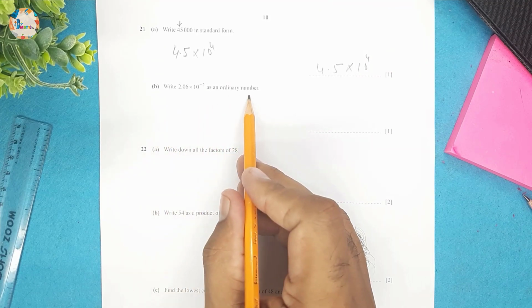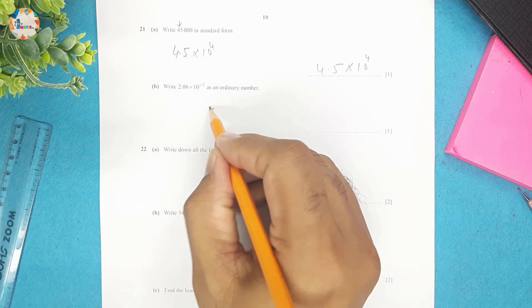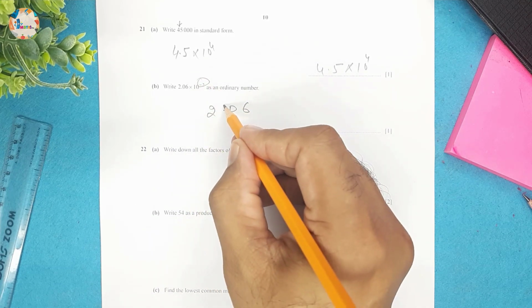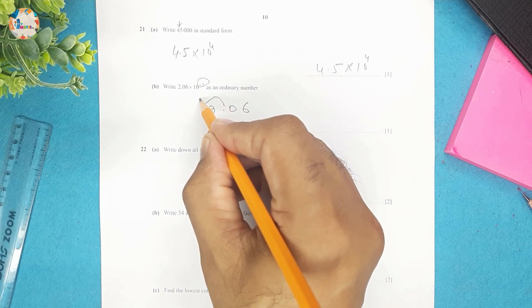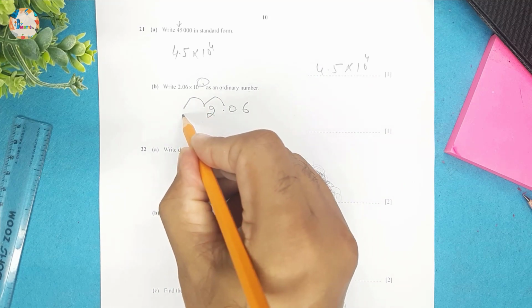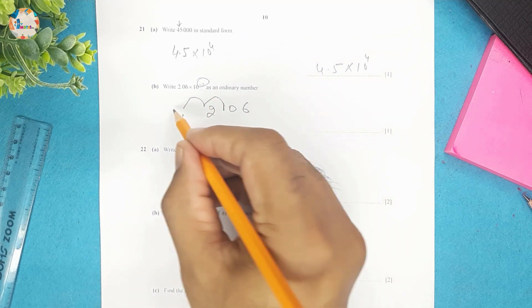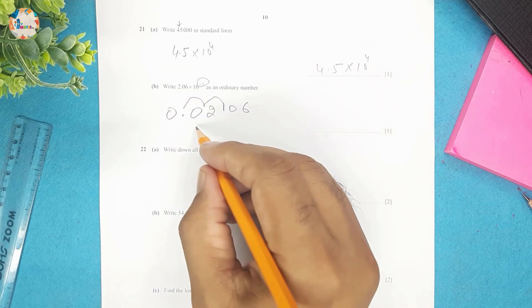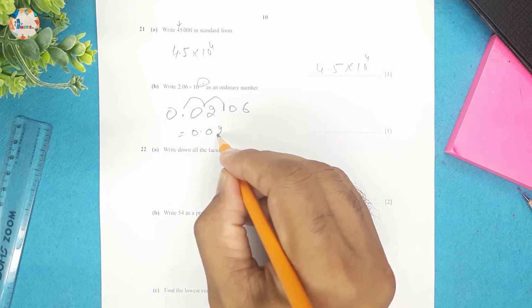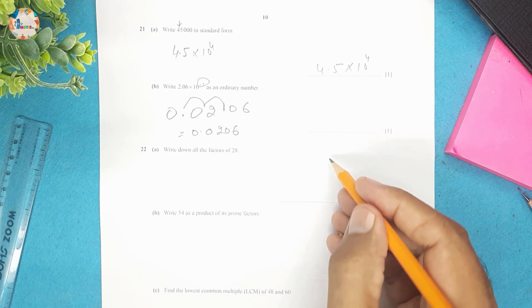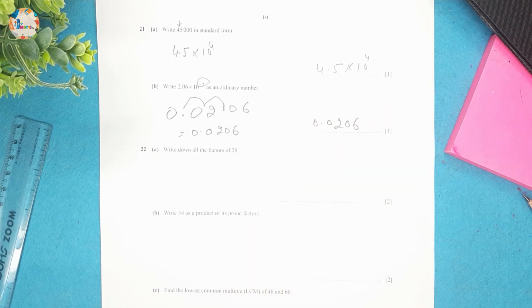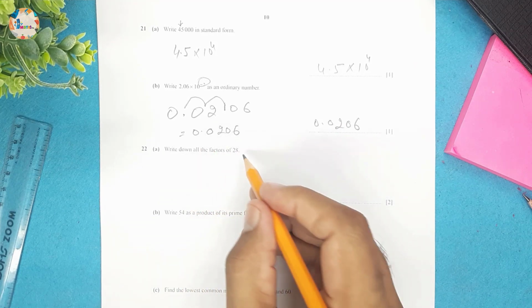Write this as an ordinary number. So 2.06, this will be minus 2. So it will be taking 2 jumps, 1 jump and 2 jumps. And the decimal will be shifting from here to this one. So there will be 0 and 0 on this side. So our answer will be 0.0206, and we can write here 0.0206 as final answer. Question number 22, write down all the factors of 28.